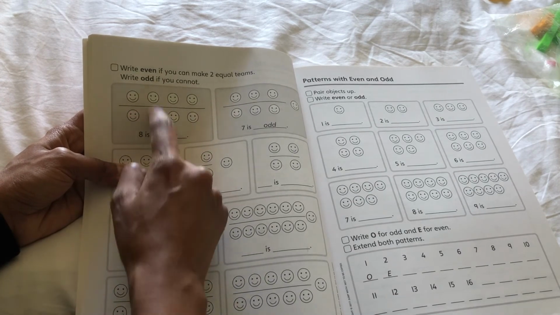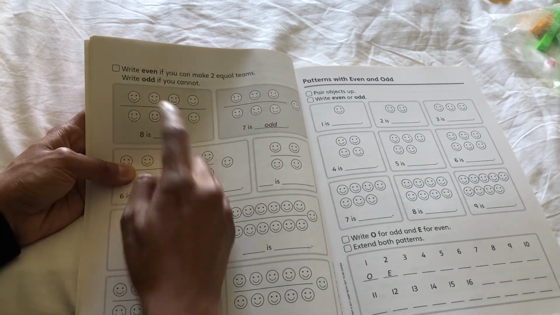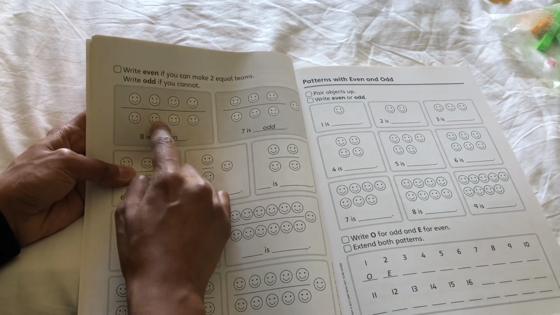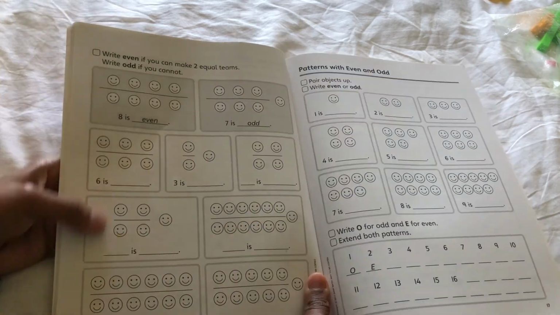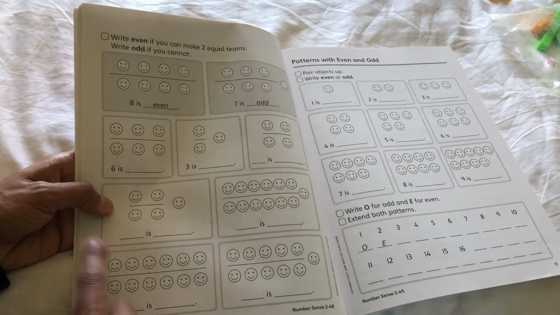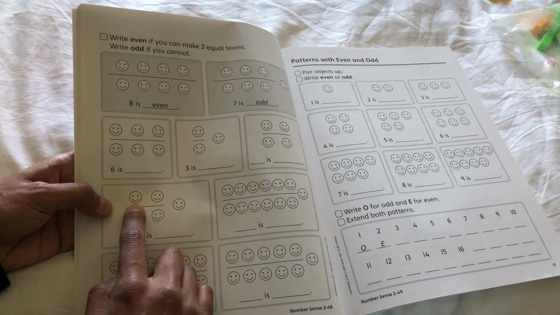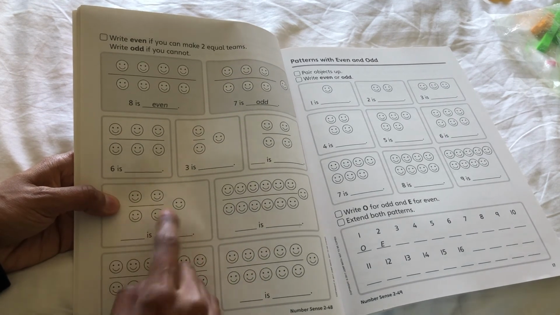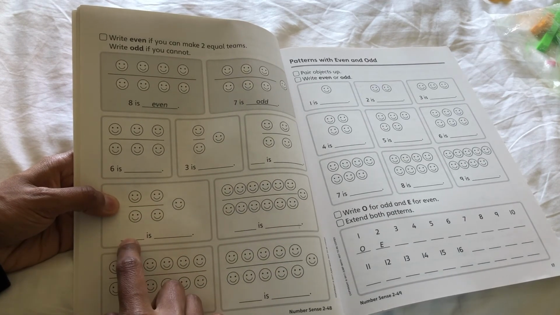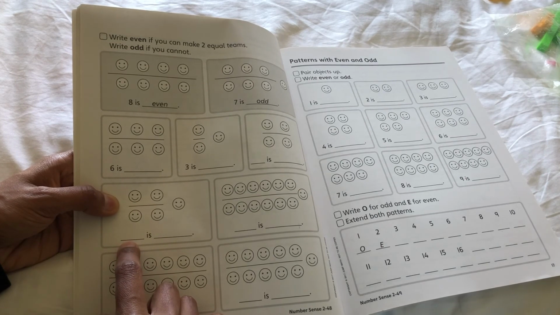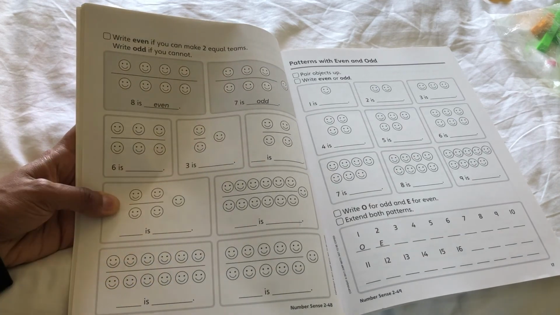So these teams are equal. There's 4 at the top and 4 at the bottom. 1, 2, 3, 4, 5, 6, 7, 8. 8 is even. Let's look at this one down here. Let's count how many smiley faces I have first, and then we'll pair them up. 1, 2, 3, 4, 5. So you're going to write 5 on this line right here. 5 is blank. Is 5 even or odd?